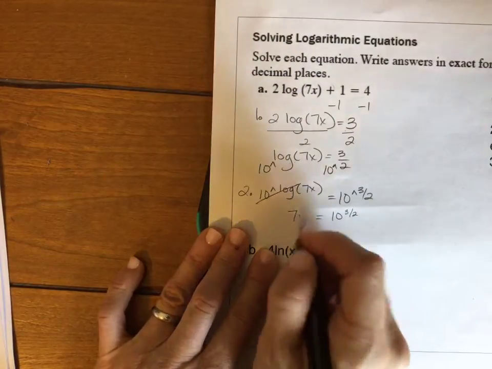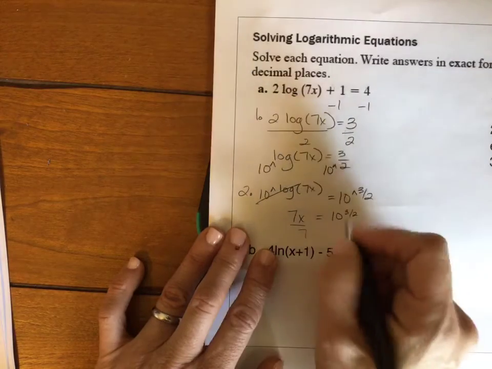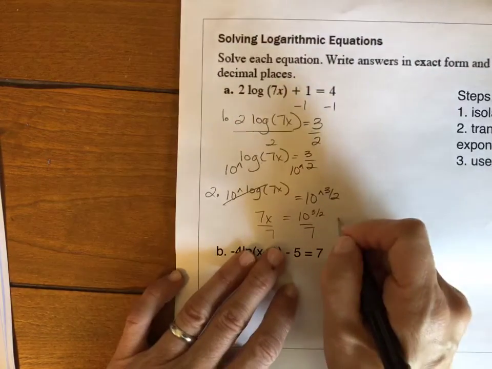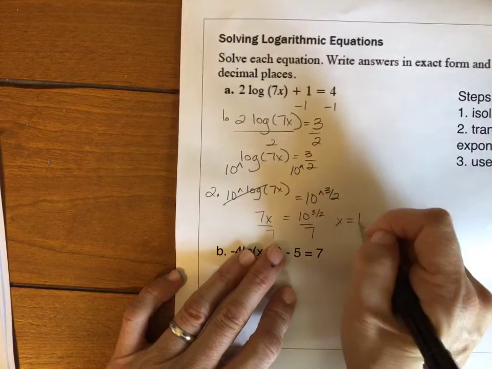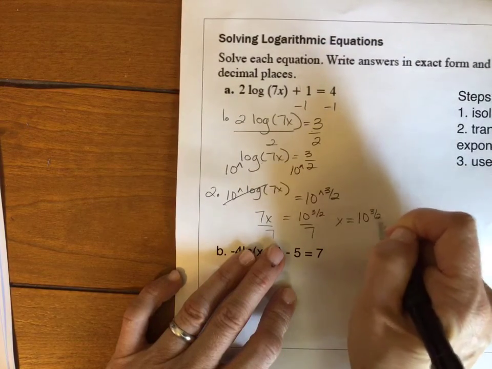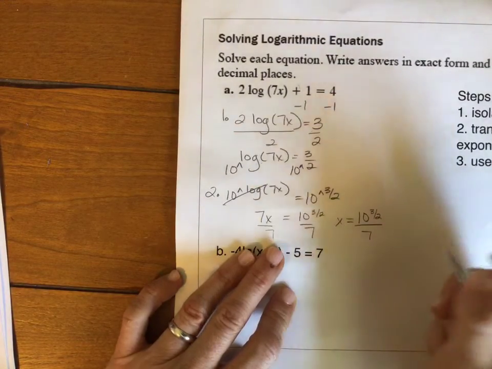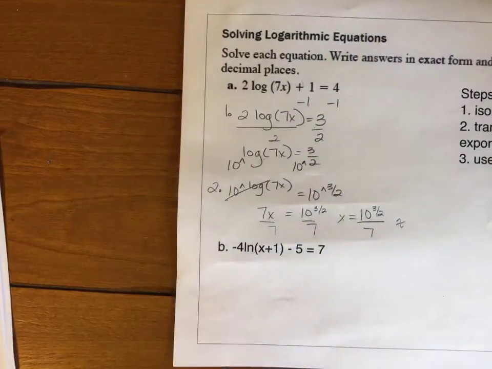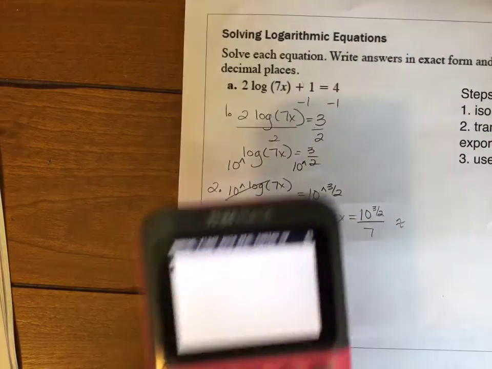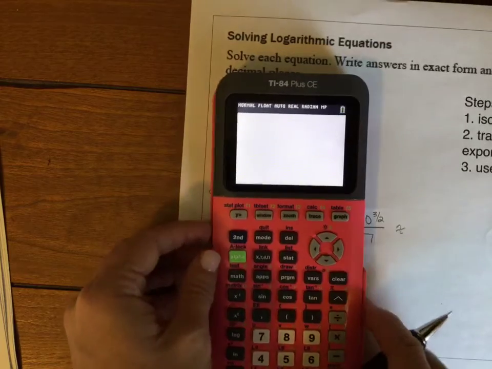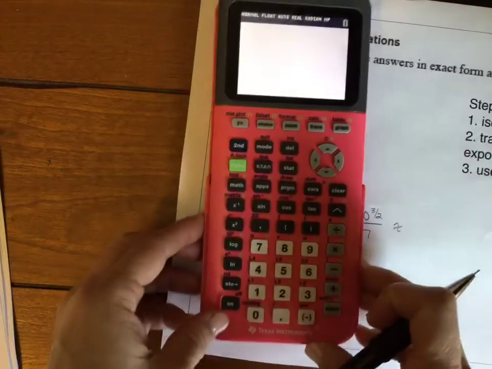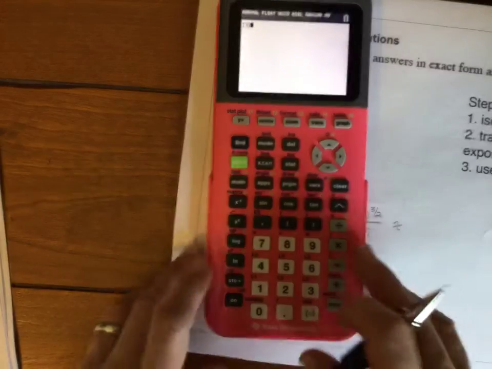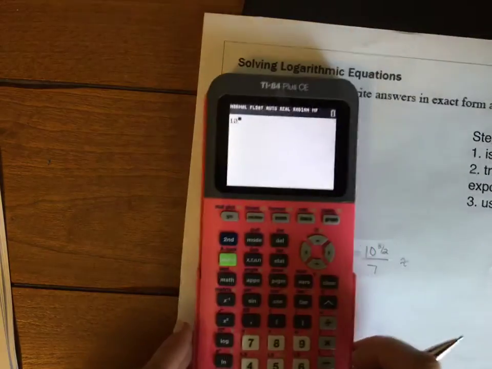If I really want to get x by itself, I divide both sides by 7. And my exact answer is 10 to the 3/2 divided by 7. That, if I stick that in my calculator, is I'm going to come down here and use 10, use my caret symbol.